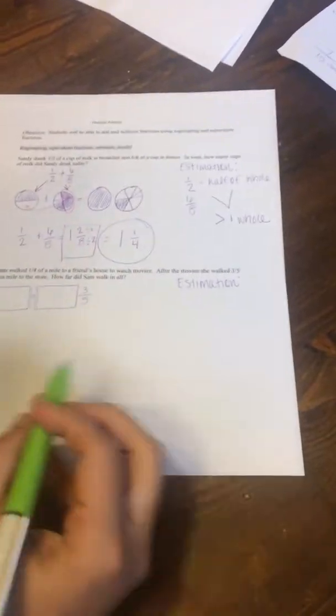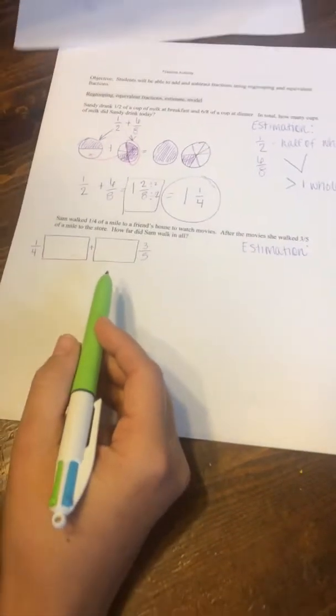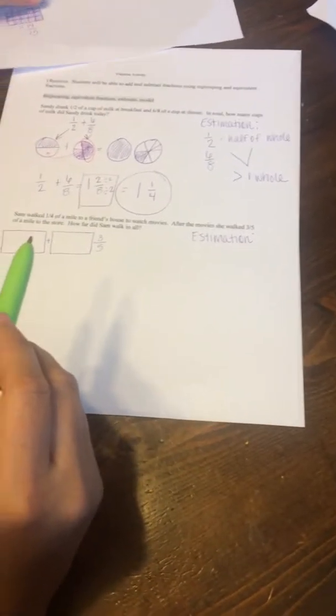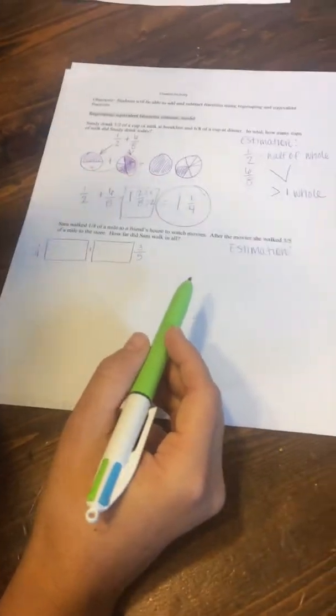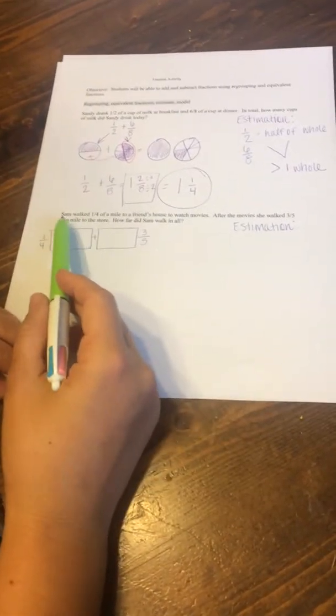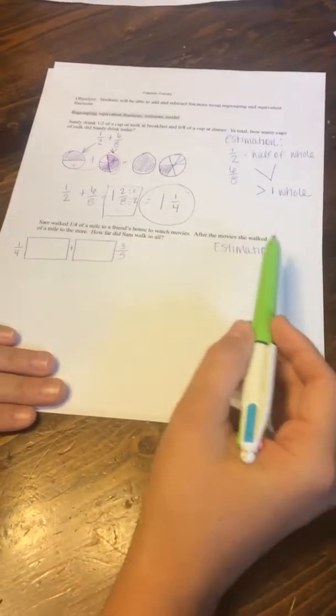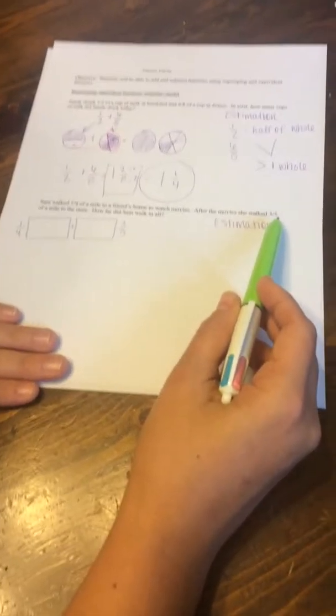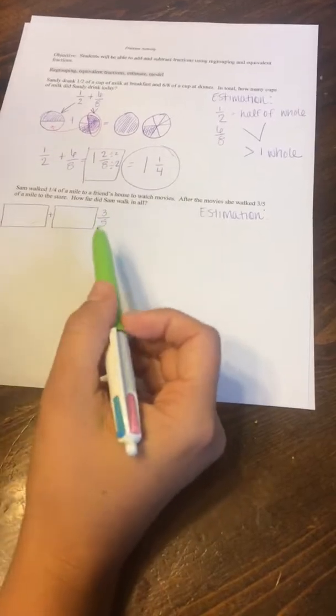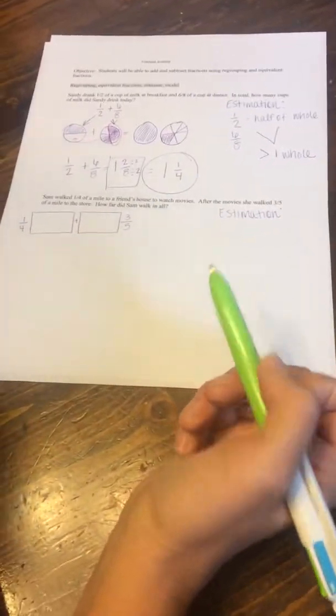Okay, we're going to go on to the next problem. And the next problem is, Sam walked half of a mile to a friend's house to watch movies. After the movie, she walked 3/5 of the mile to the store. How far did Sam walk in all?